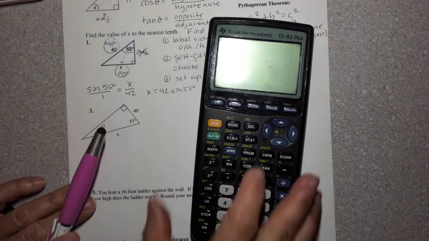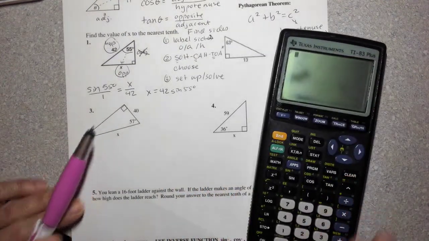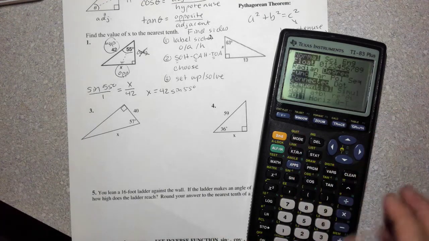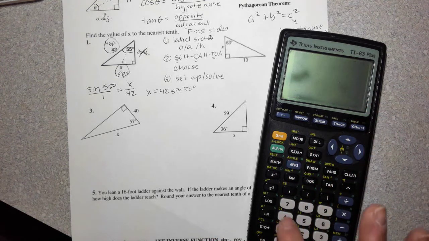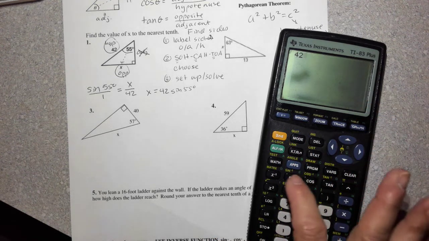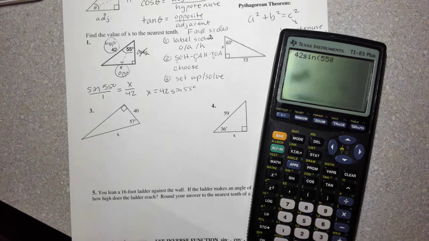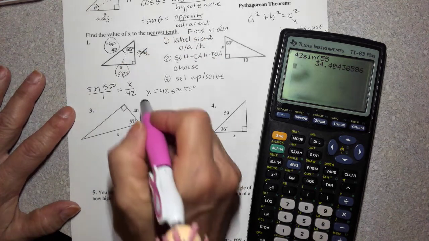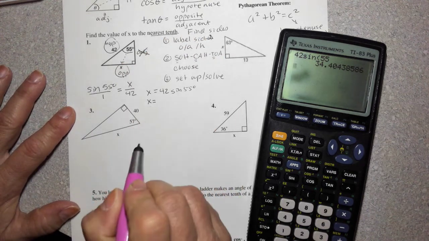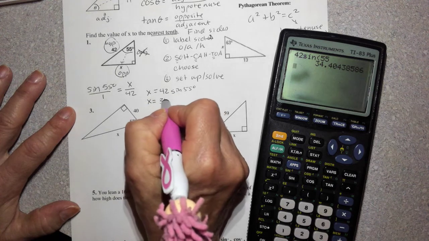So when I turn my calculator on, there's a little bit of a glare, sorry. If you go to mode, you can see that the third thing down is radian degree, and you want to be in degree mode. So in this case, I would take 42 times the sine of 55 degrees, and it will calculate that for me, and it says to round to the nearest tenth, and so I would go ahead and say that x is going to be about 34.4.